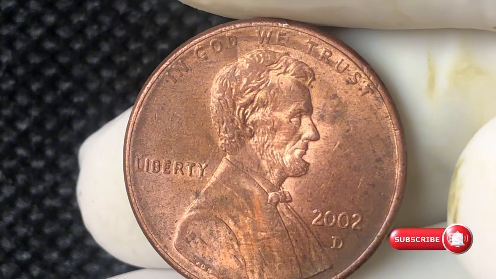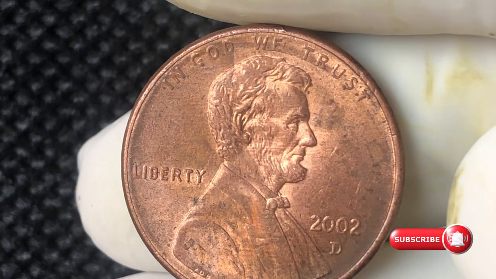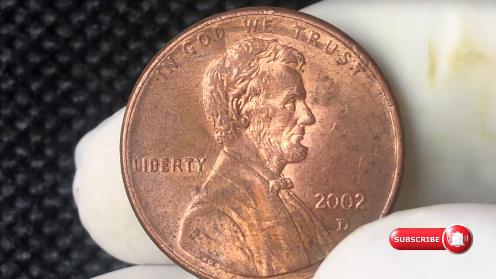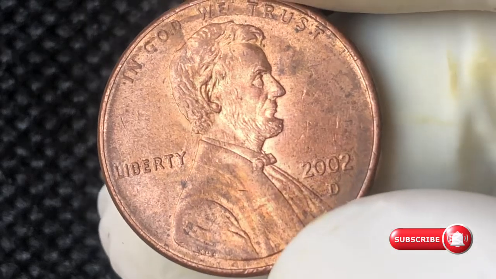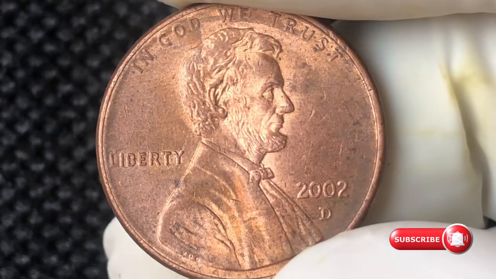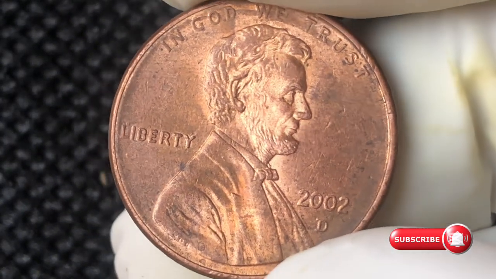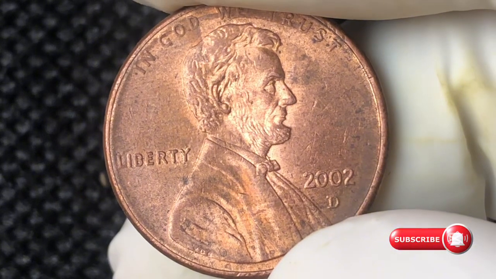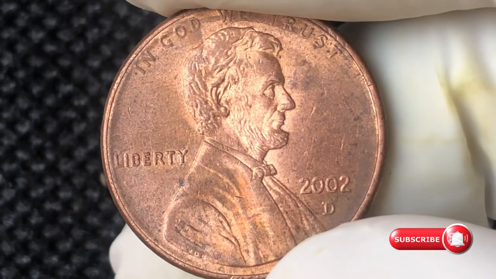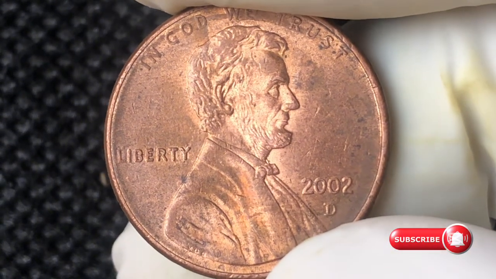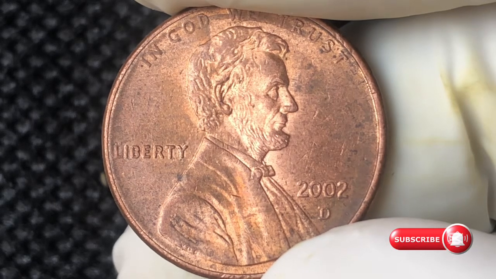The value also spikes dramatically for coins that exhibit rare errors. For instance, a 2002 penny with a strong double die obverse or a major off-center strike could command a premium far exceeding that of a standard mint state example. Even small errors, such as clipped planchets or die cracks, can add to a coin's desirability and market value.